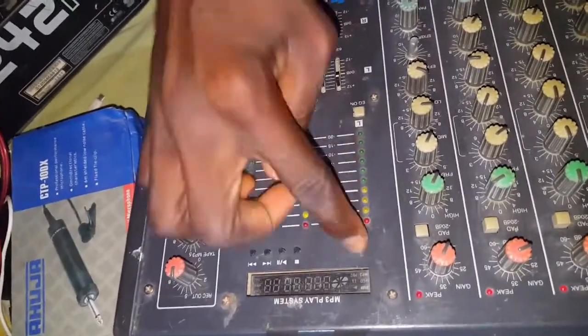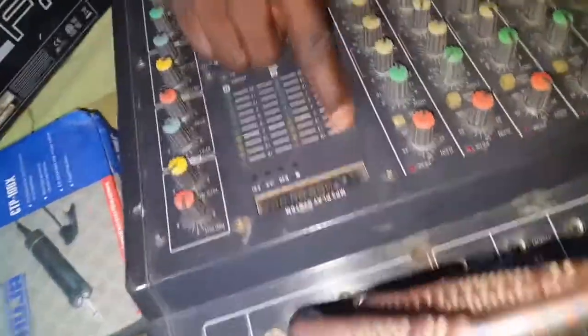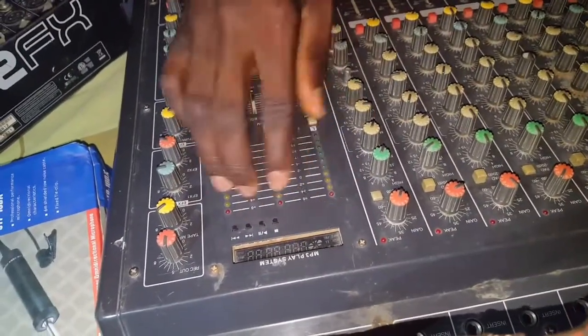And this is the monitor, the meter that tells you the output. You don't want to have this red light shining. It means you are clipping, you are exceeding the allowed level, and you start having bad sound.